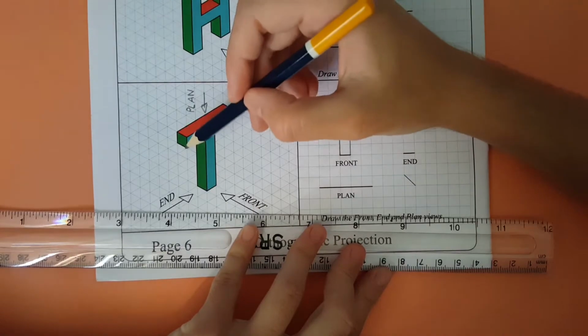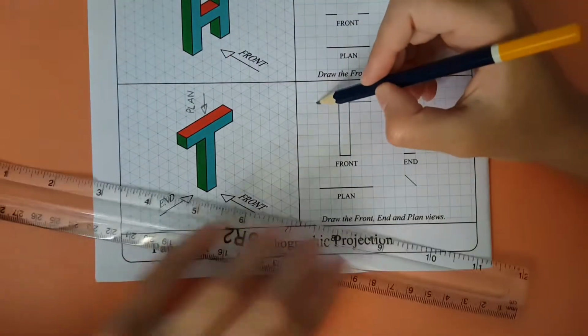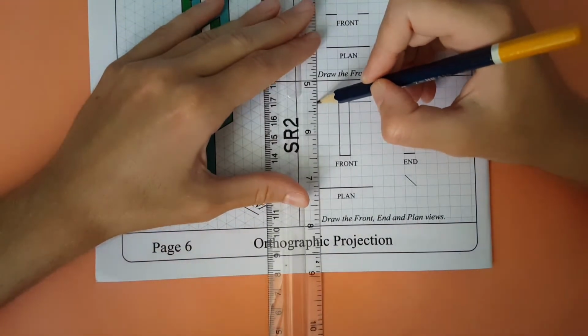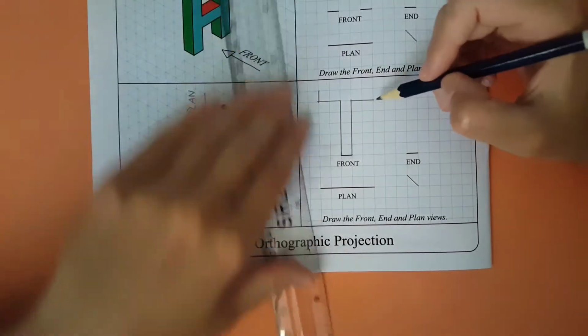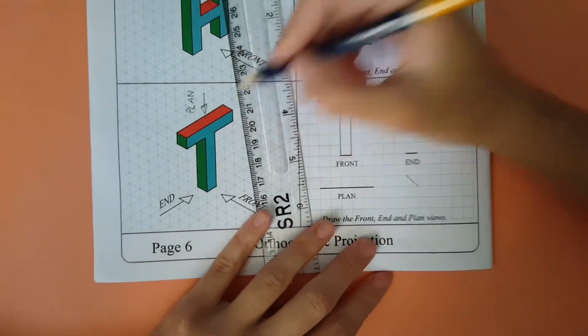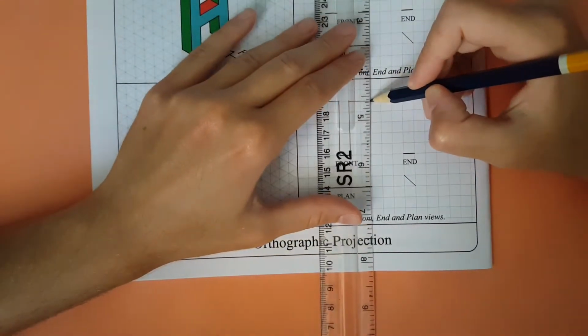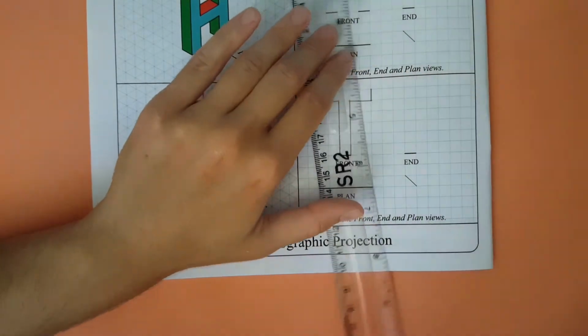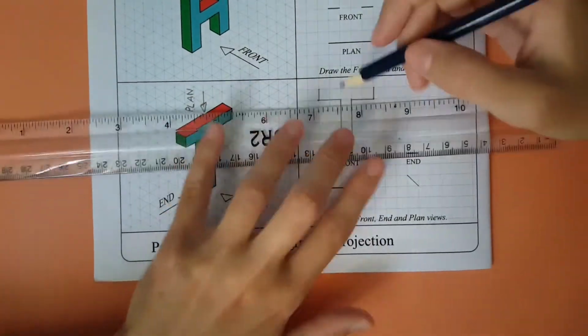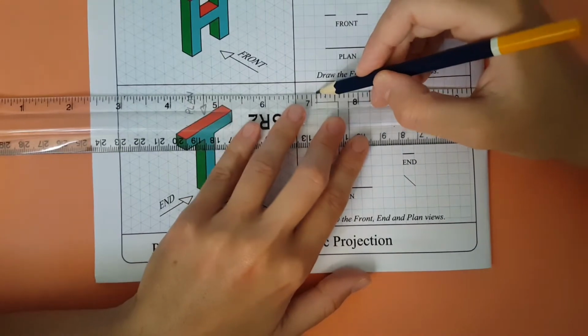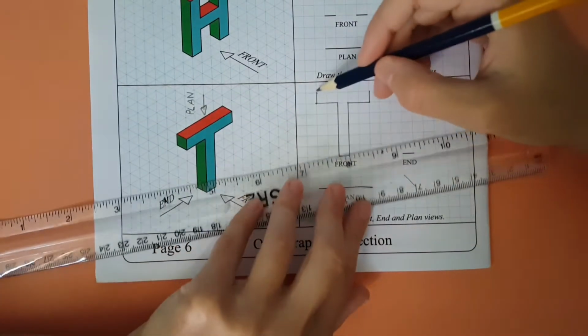Then 1 square up. Go to that point and go 1 square up. And join those 2 points to close our final shape.